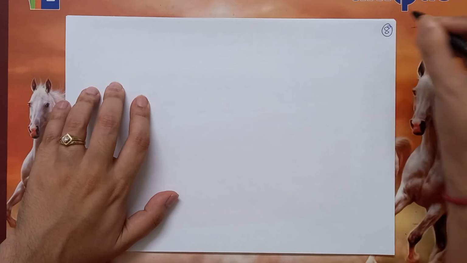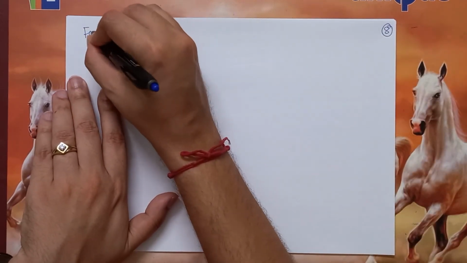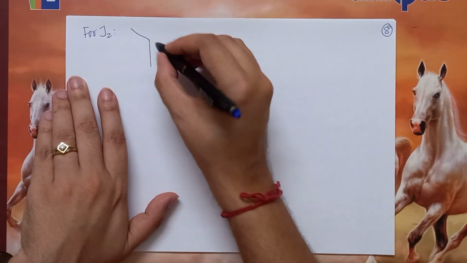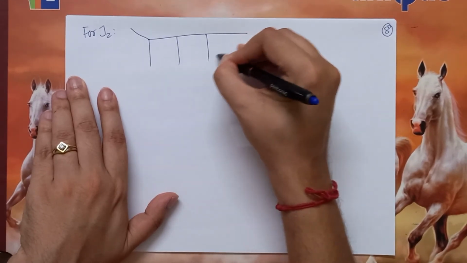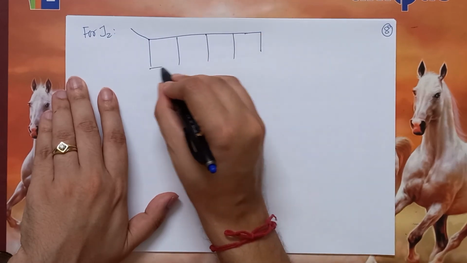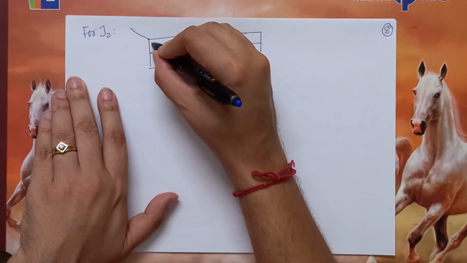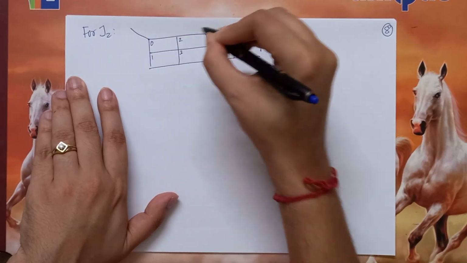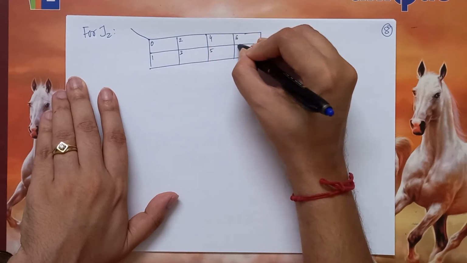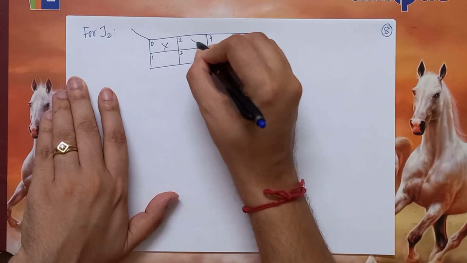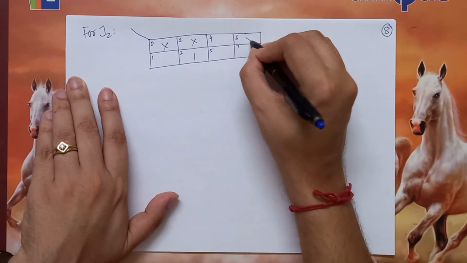Let's construct that. For J2, the K-map would look like this. So we have don't care 0, don't care 1, and the rest are all don't cares.